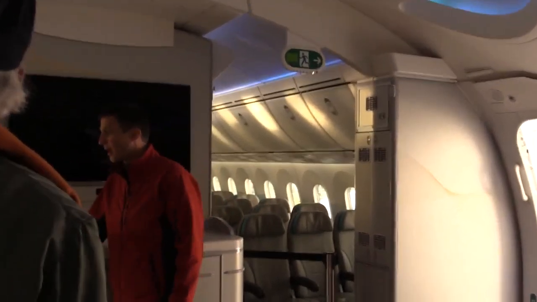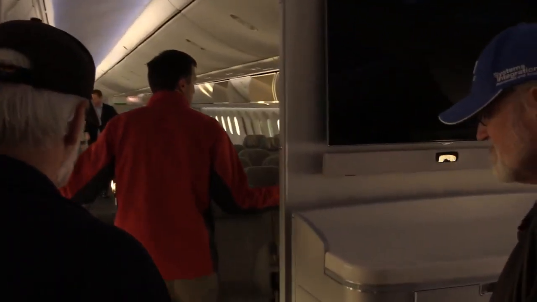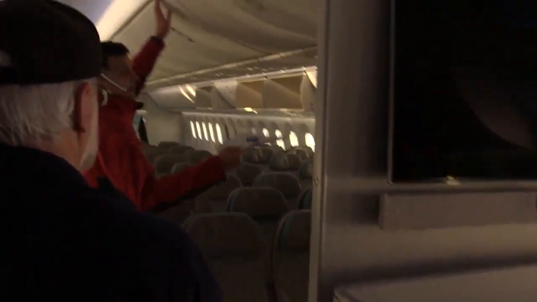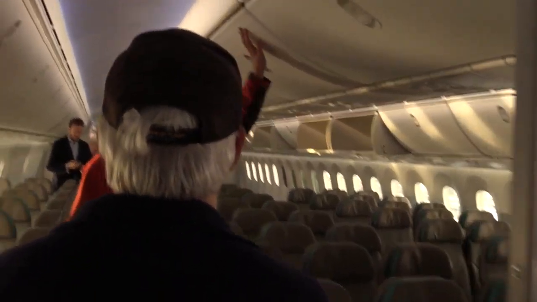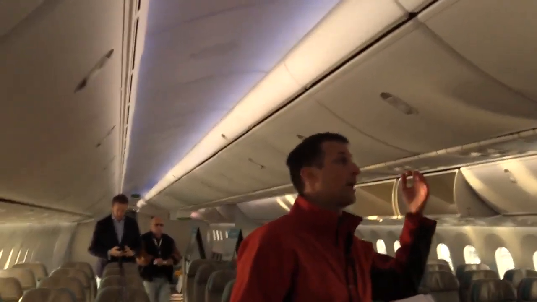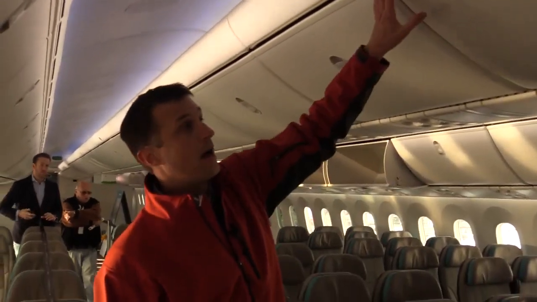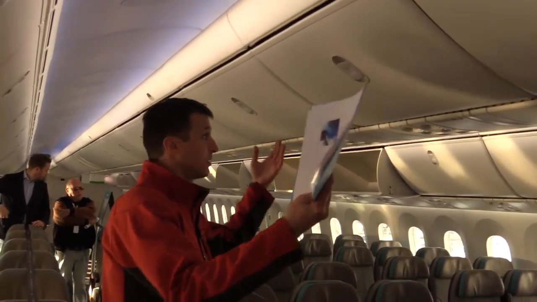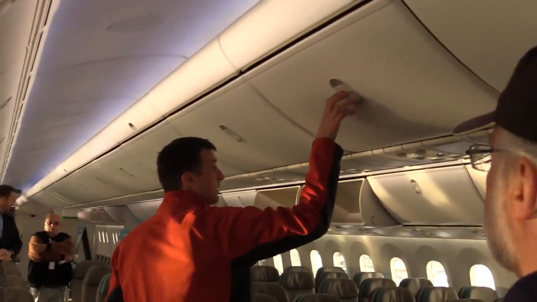So as we go back, you're coming into your economy section. Get your center bins, but again, tucked up and away from you, so you're not hitting them with your head. Still high, same bins as up there. Same intuitive design here.